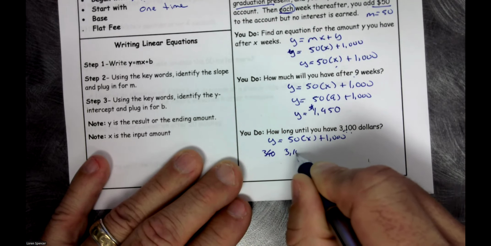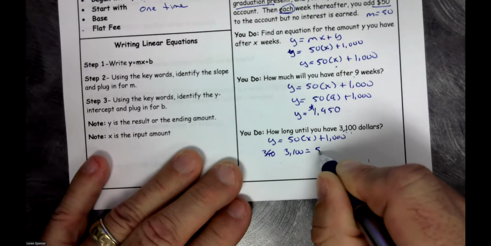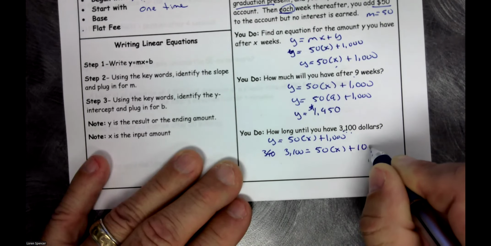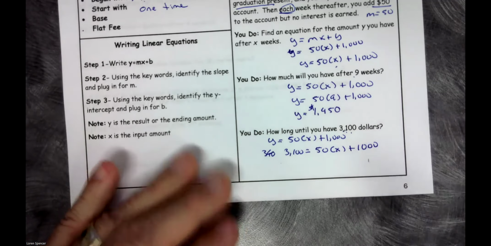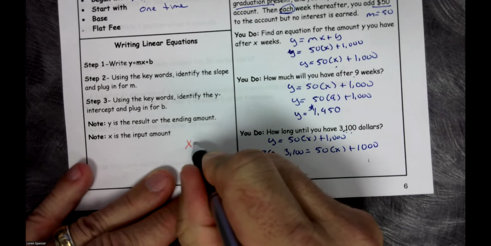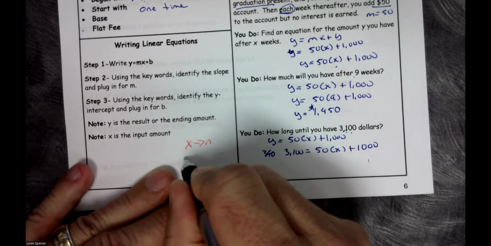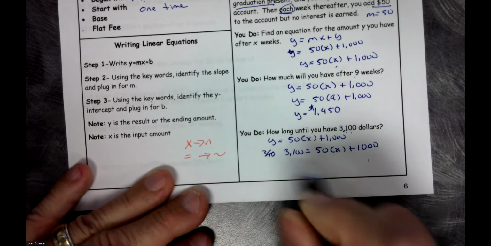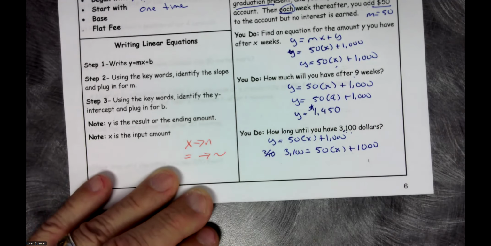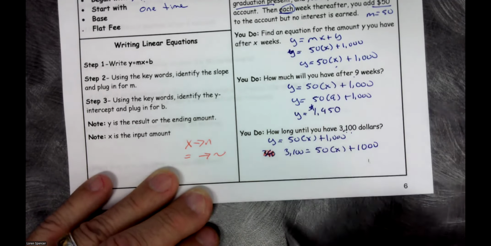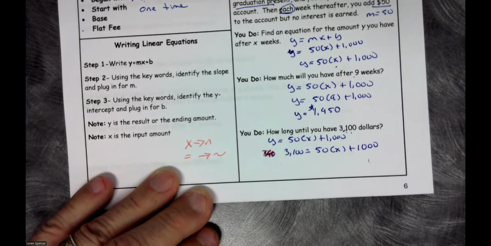So 3,100 equals 50x plus 1,000. Now, please remember, for Desmos, x has to be changed to n, and equals has to be changed to the squiggle. So that's what we're going to put into Desmos.